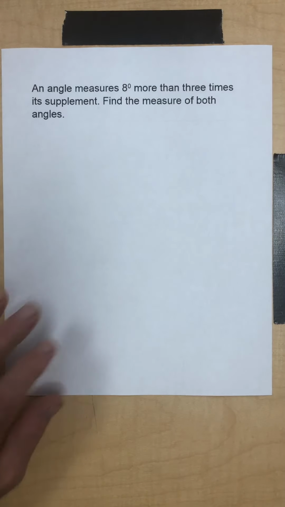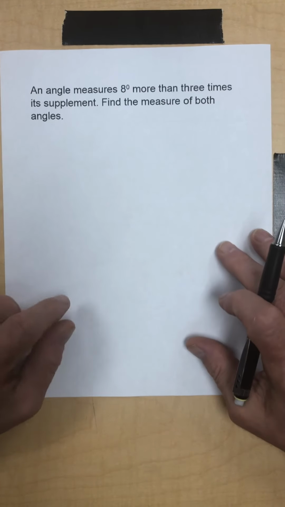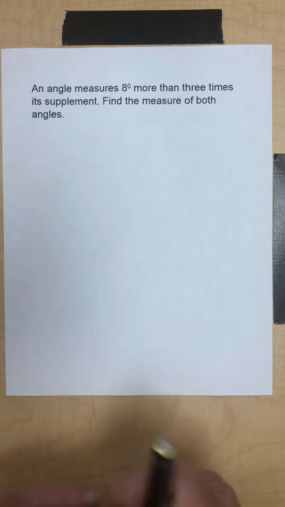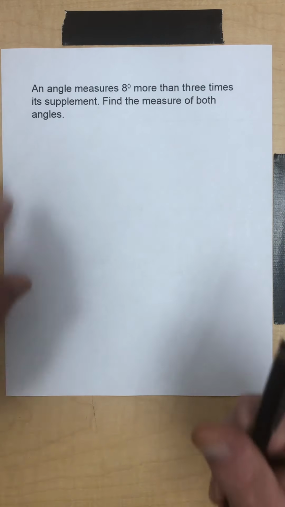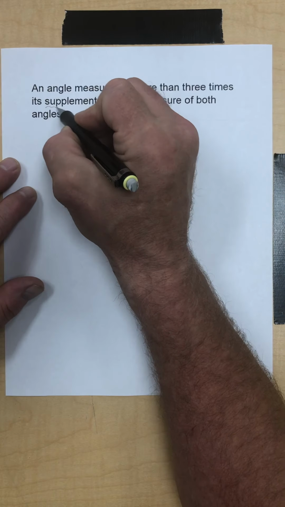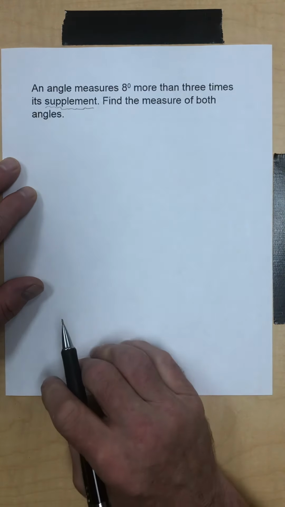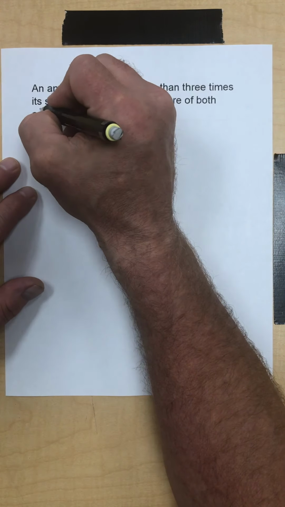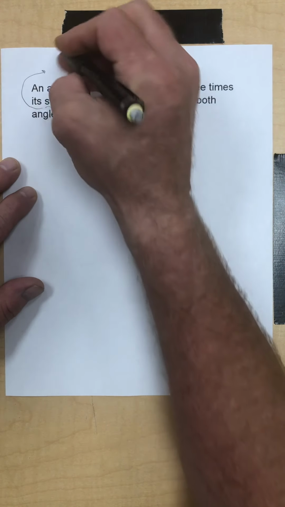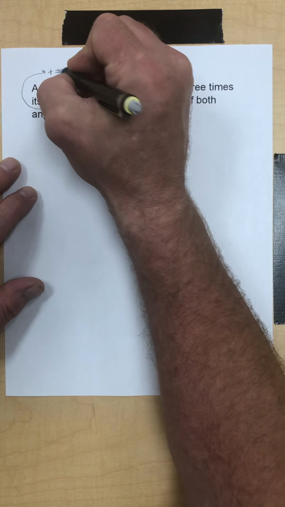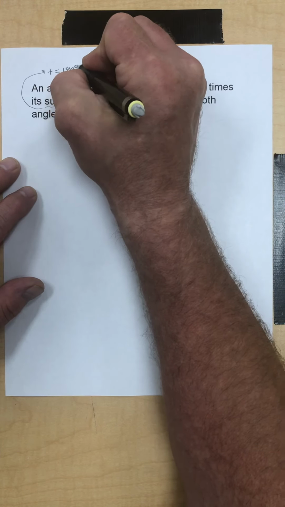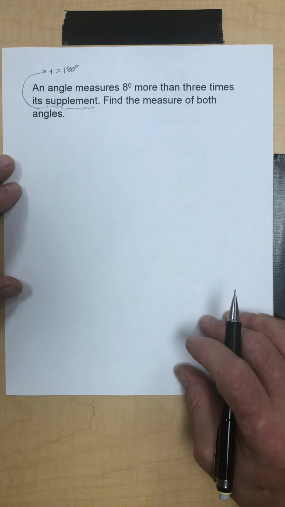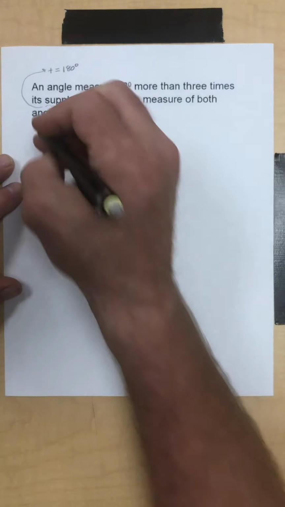Okay, so similar type problem that we were working on in the last video. It's just that notice rather than being a complement, we're looking at supplement. So we know supplementary means that they add up to 180 degrees rather than 90 degrees like they do with complements. Okay, so we have an angle and its supplement.